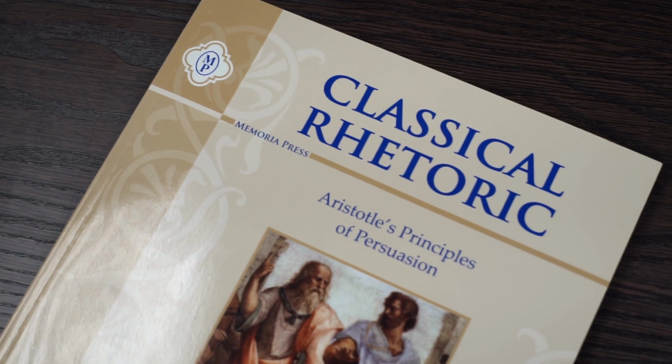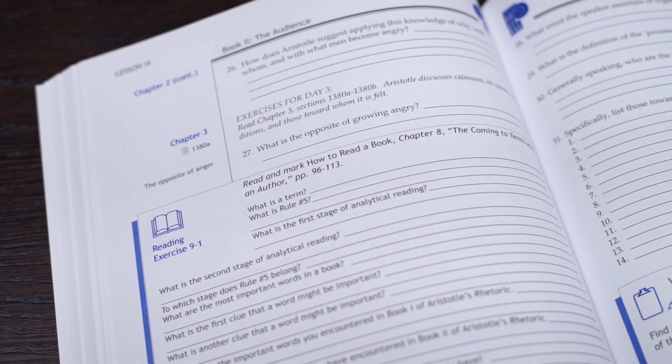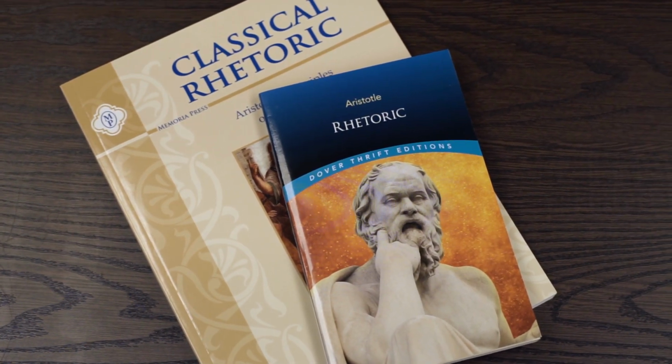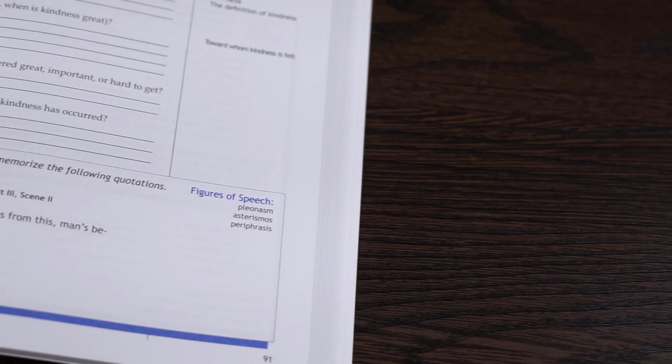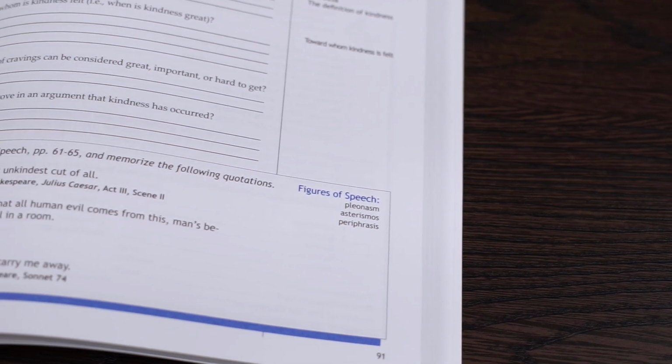The course comes with a student book which contains the questions that you're going to apply to Aristotle's book, The Rhetoric. And in the student text, in addition to the questions that step you through Aristotle's Rhetoric, you're also going to find a chapter-by-chapter study of the figures of speech. These are turns of phrase that the Greeks had a bunch of names for.